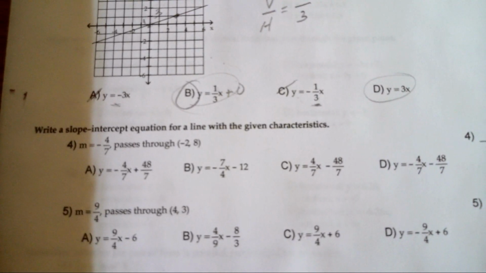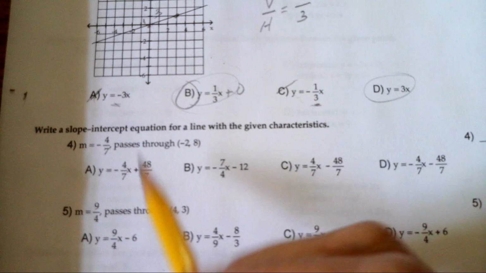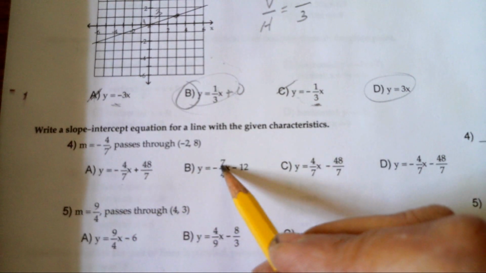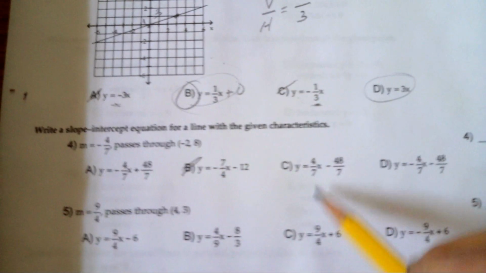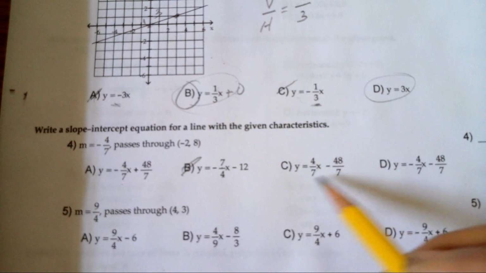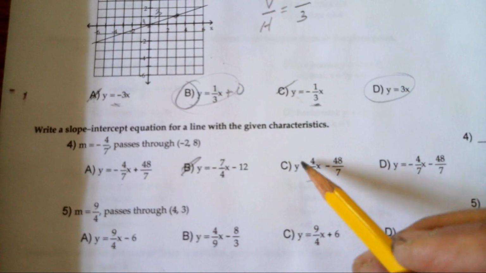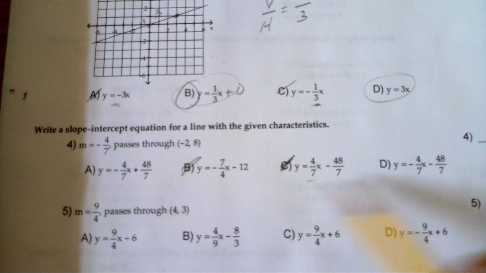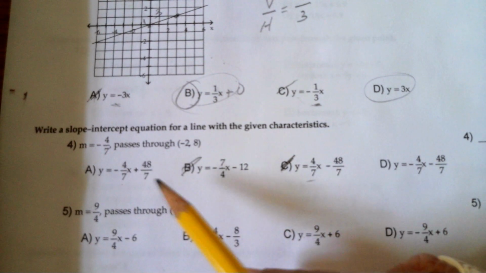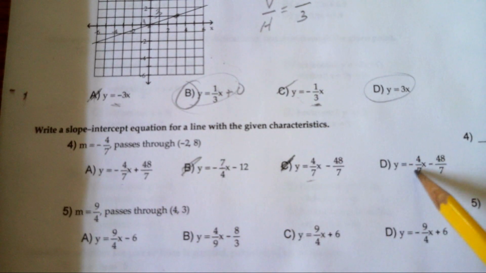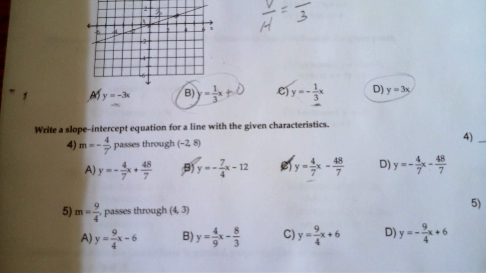All right, move this over. And what do we got here? He tells me the slope is negative 4/7. Now, right off the top, you know, slope here is negative 4/7. Here it's negative 7/4. Can't be B. Slope is a negative 4/7. This guy says 4/7. It's a positive, so it can't be C. So already I'm down to a 50-50 shot. Difference being that's a positive 48/7 and that's a minus 48/7.